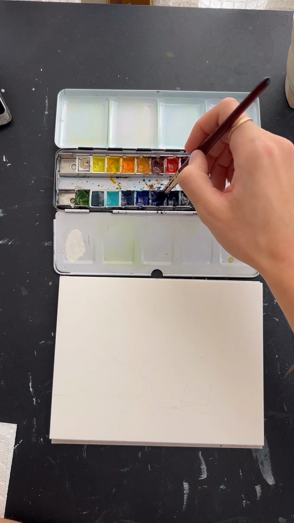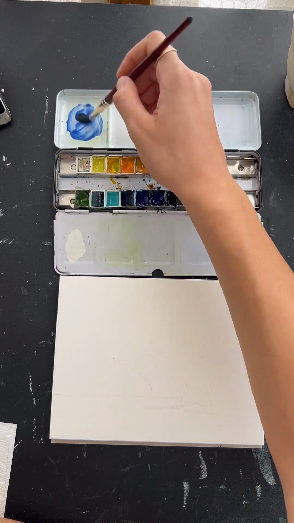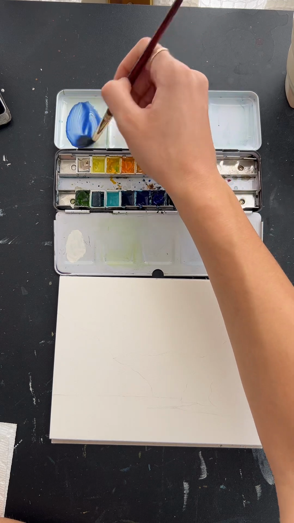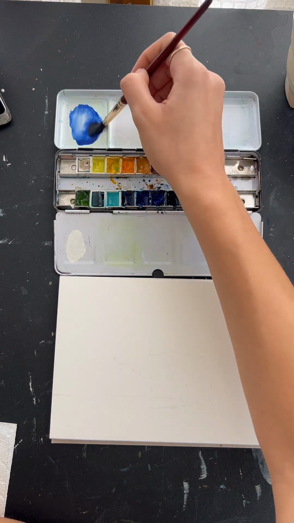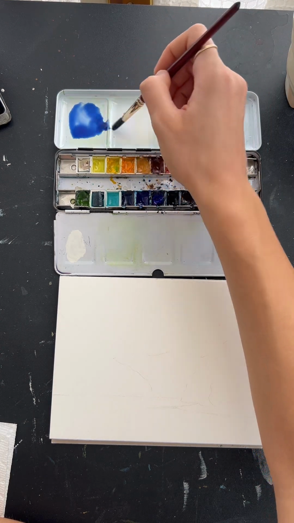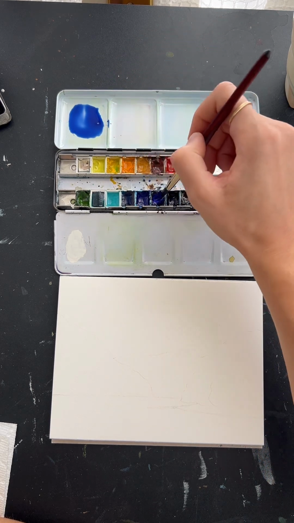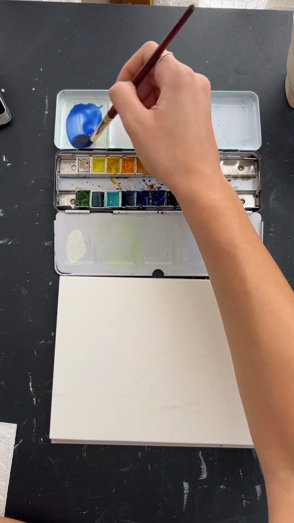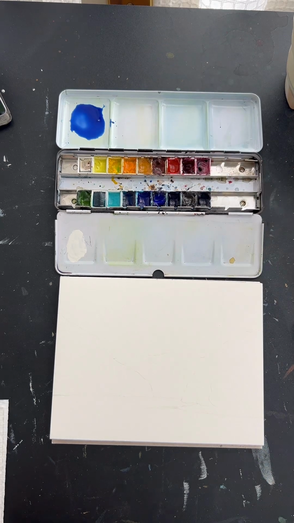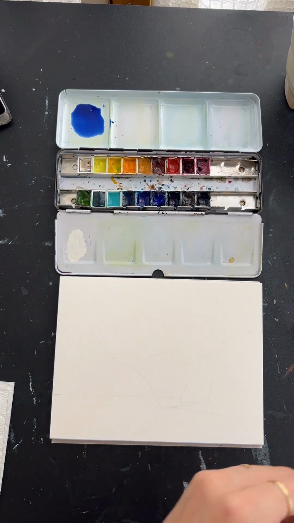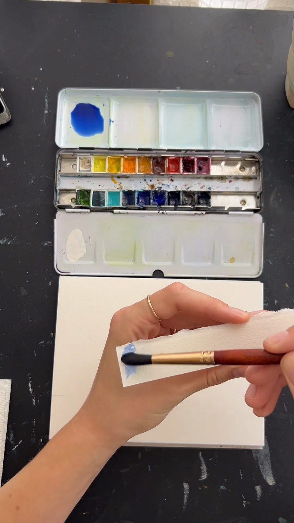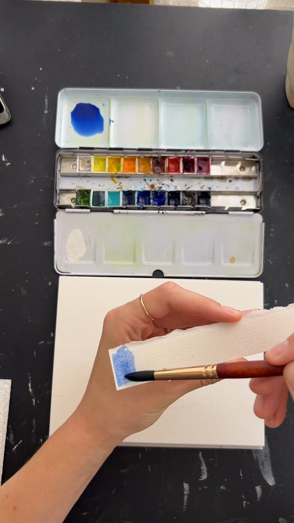We need two colors. We need a sky blue. I like to use ultramarine blue for my skies, but whatever color that you have in your palette that reminds you of a nice sky blue is going to work perfectly fine. So just go ahead and get some of that onto your palette here, warmed up. Don't add too much water yet because we are going to be watering this down a little bit. So there's my sky blue, ultramarine blue.